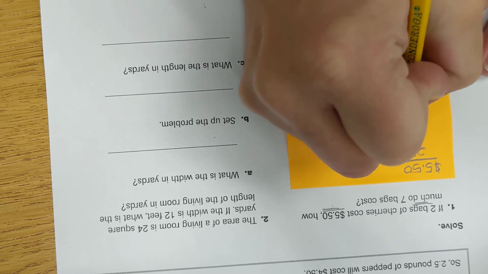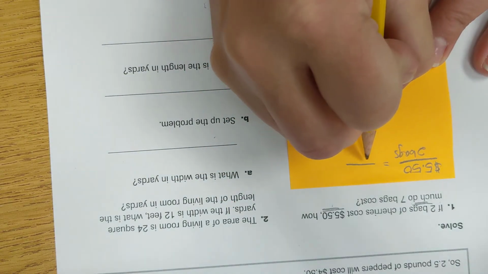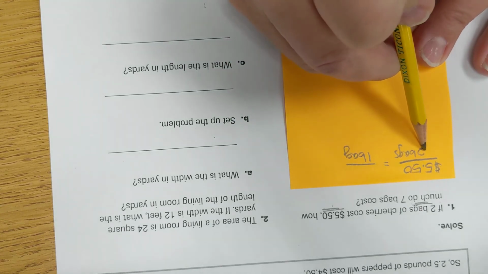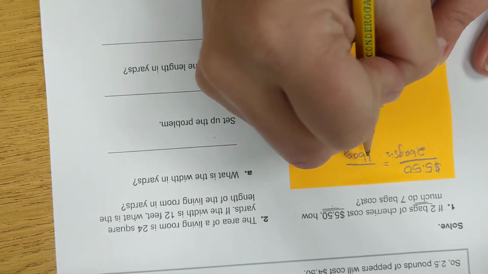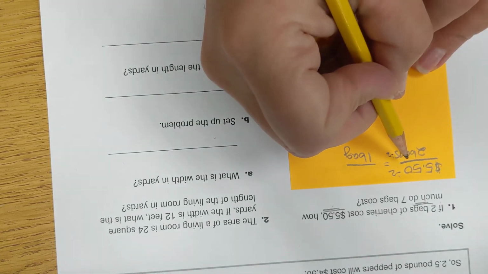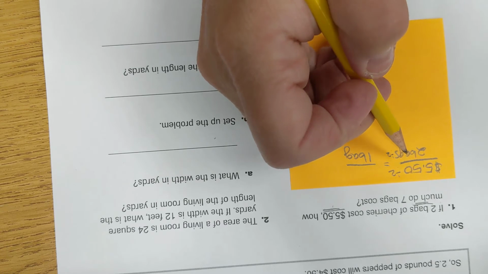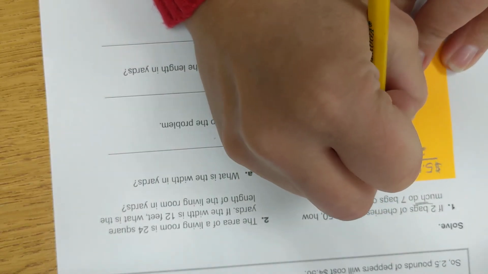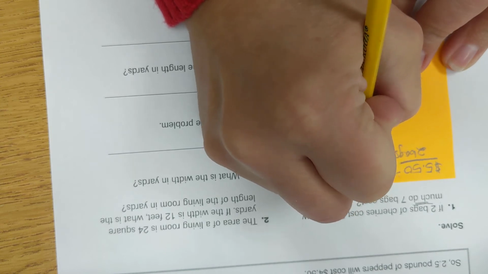2 bags, okay? And remember, I want to know what 1 bag is. So remember we learned that we would divide by 2 to get 1. So dividing $5.50 by 2, let's see, half of 5 is $2.50, and I'm going to add a quarter to that from the 50 cents that I have left. So I'm going to have $2.75.